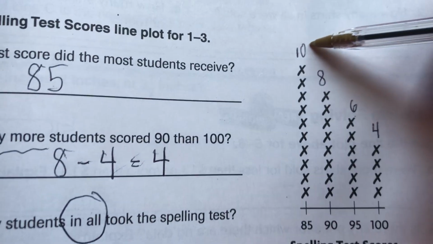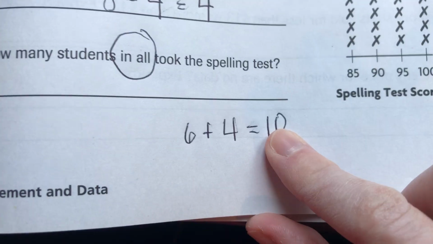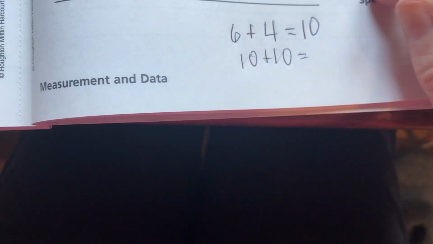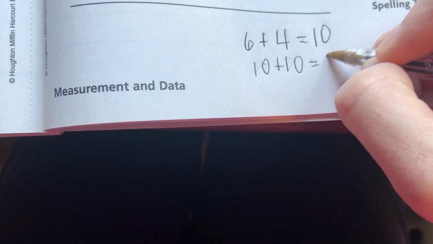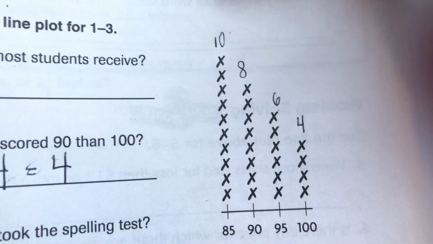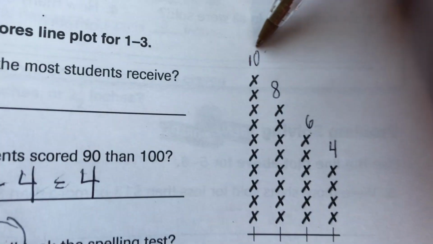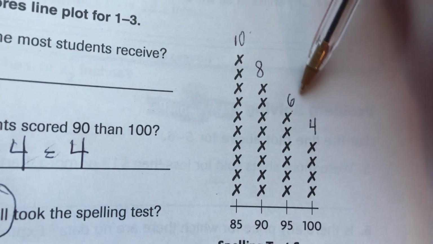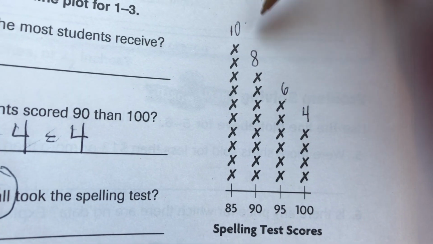I already have a 10 up here, so I can take the 10 from my 6 plus 4 and add it to the 10 that I have from the students that scored 85, and already my total is 20. So far I've added the 10 from the 85, and I added the 6 and the 4 from the 95 and the 100, which I've got a total of 20.